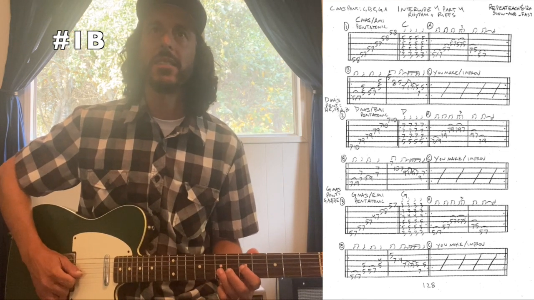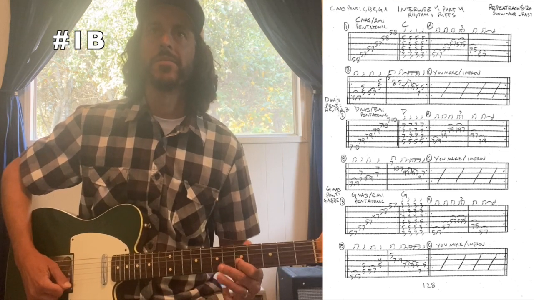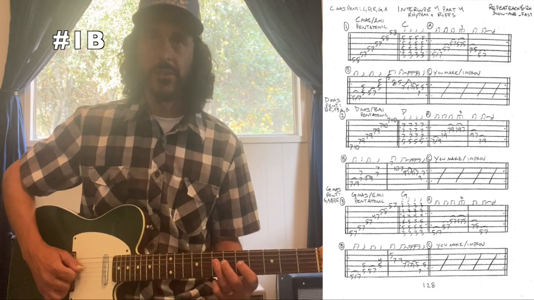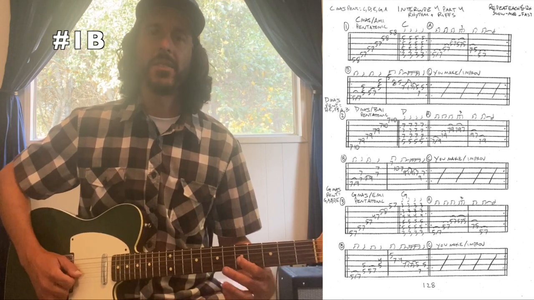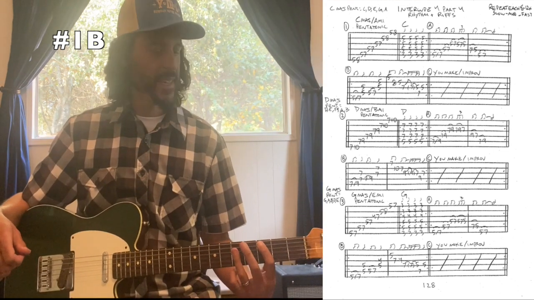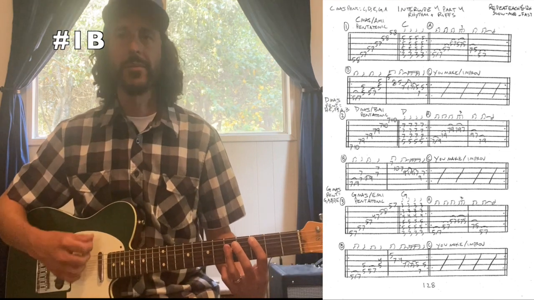So this would be like this. One more time. Okay, then we'll go back to our 7th fret on the 4th string, and then ending on the 5th fret on the 3rd string. Okay, now here's B setting it up with the C major chord. 1, 2, 3, 4.